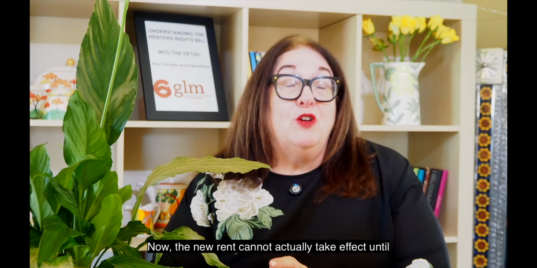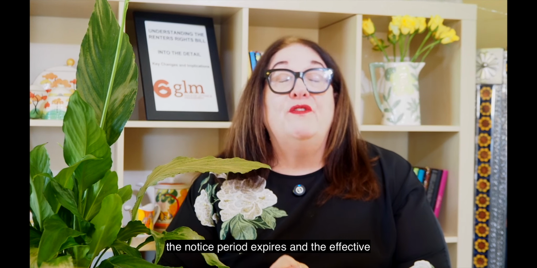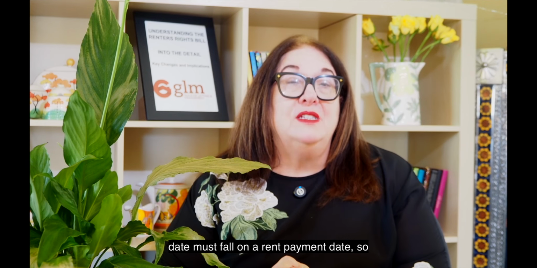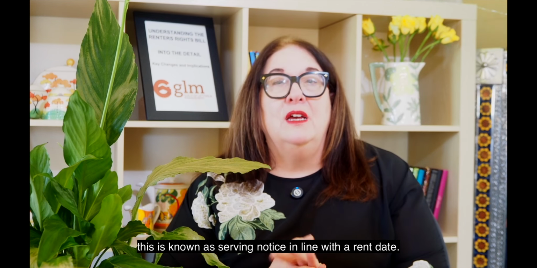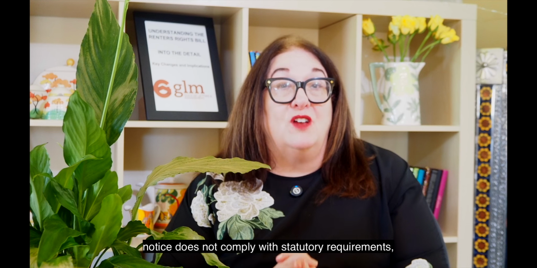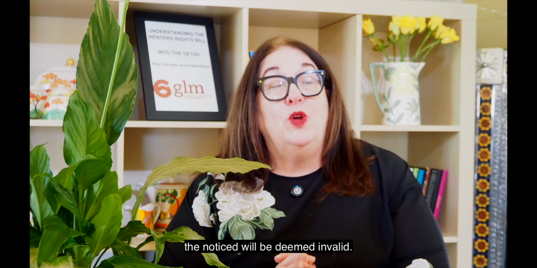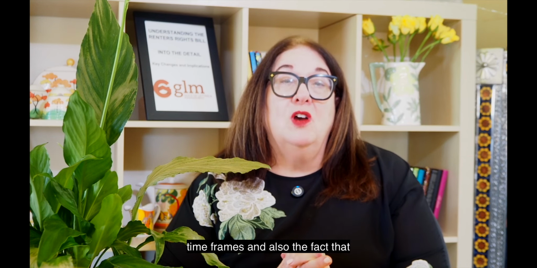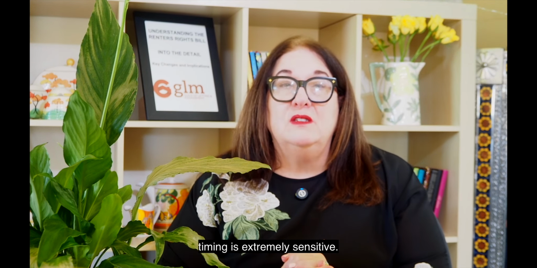The next point is the effective date. Now, the new rent cannot actually take effect until the notice period expires, and the effective date must fall on a rent payment date. So this is known as serving notice in line with a rent date. If the date is actually incorrect or the notice does not comply with statutory requirements, the notice will be deemed invalid. So it's important to think about timeframes and also the fact that timing is extremely sensitive.